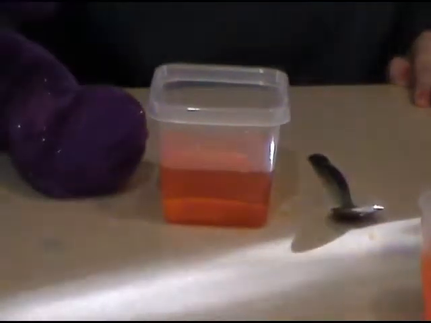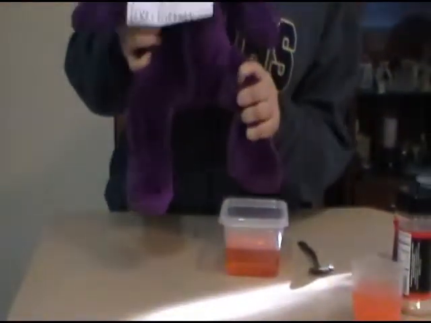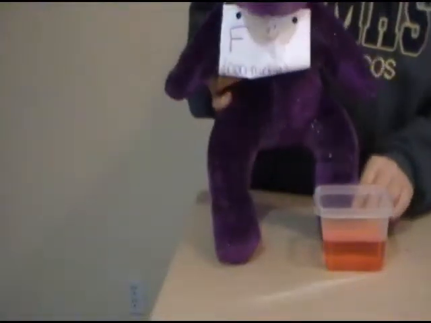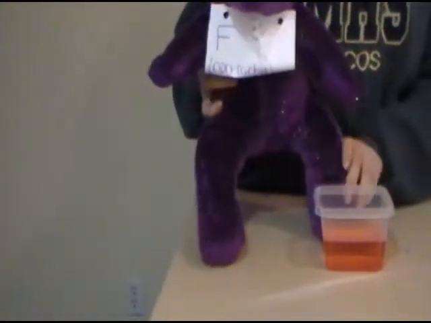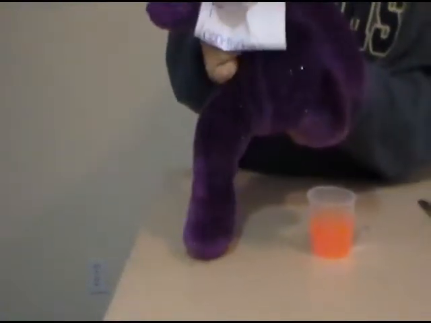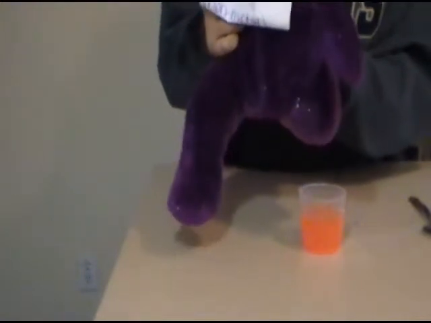And then once you get the orange color, I'm just going to take Fluorine and I'm going to dip his foot in orange water. So now we're going to take out Fluorine's foot and see if it dissolved in water or not. And you can see that his foot did dissolve in water because it is a molecular covalent bond.